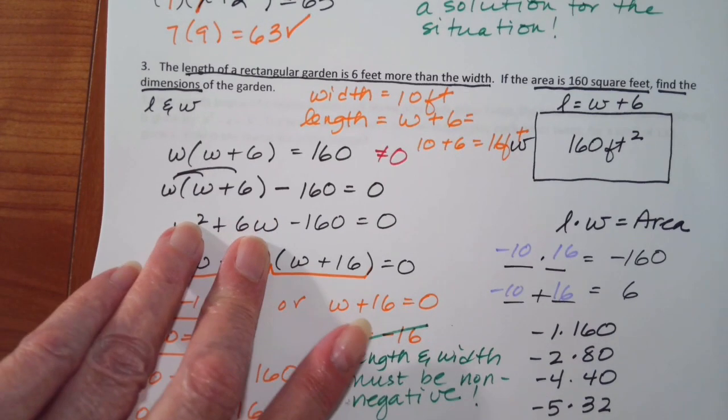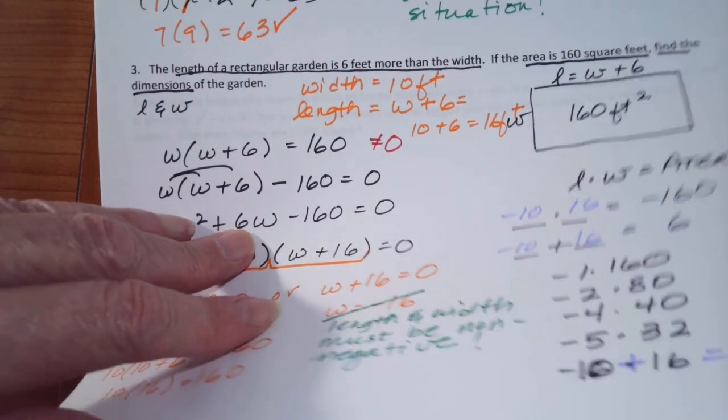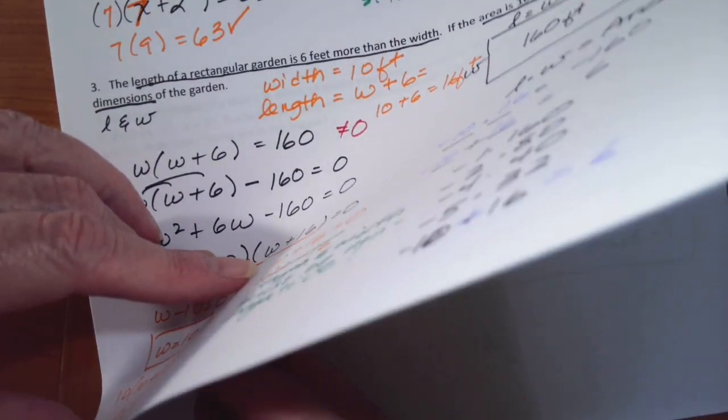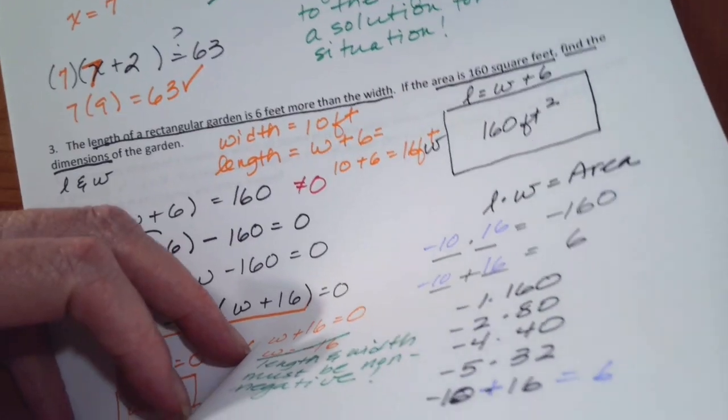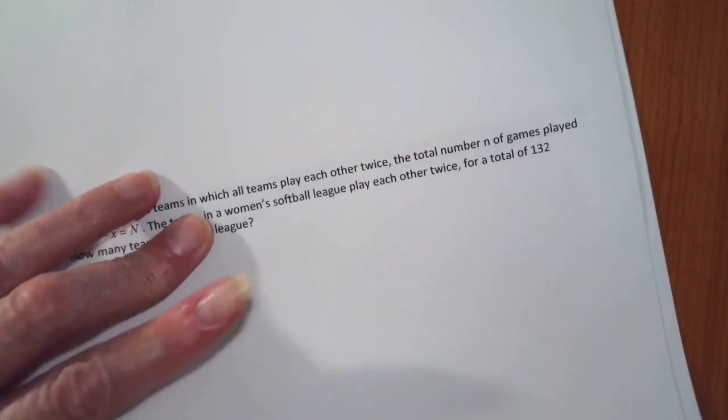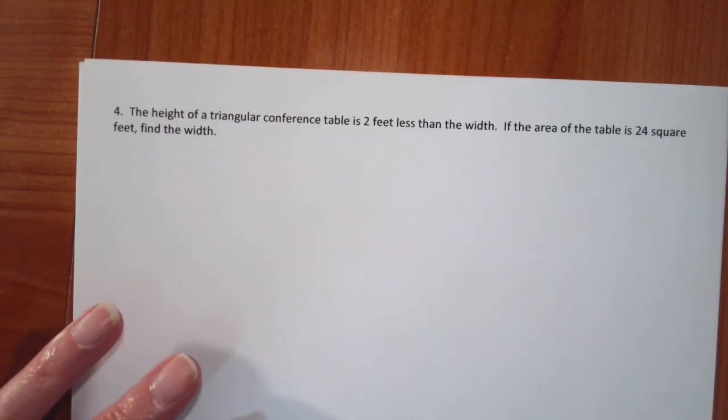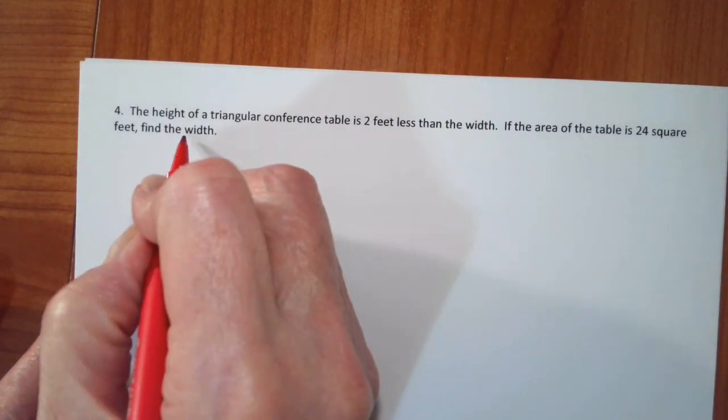Okay, let's see if we can get one more done on this video. All right, the next one. The height of a triangular conference table is 2 feet less than the width. Okay, if the area of the table is 24 square feet, find the width. Now it's only asking for the width on this one. So all I have to do is find the width.